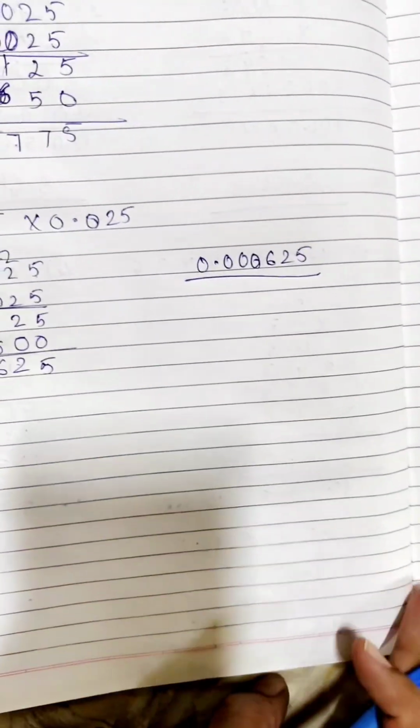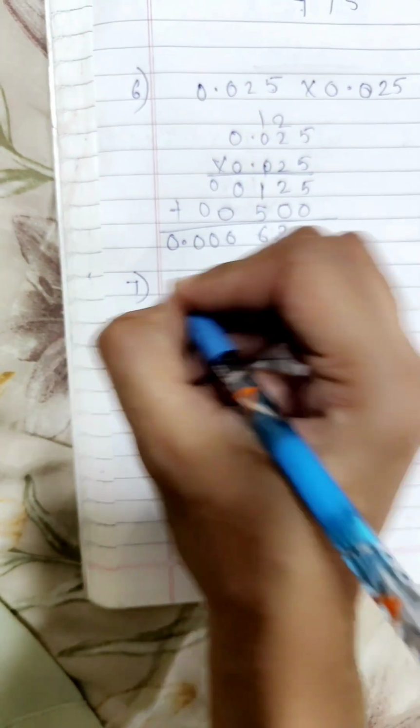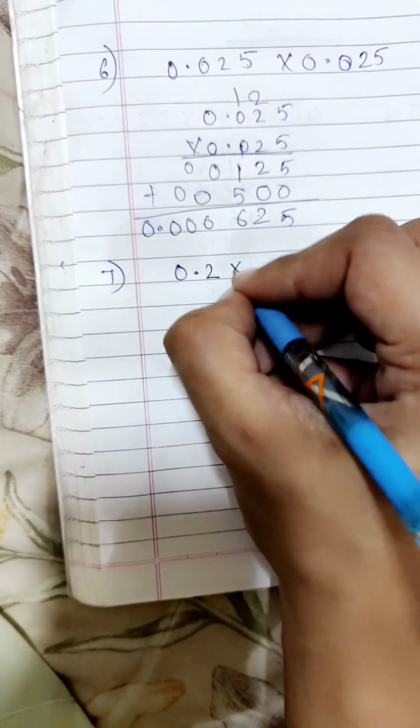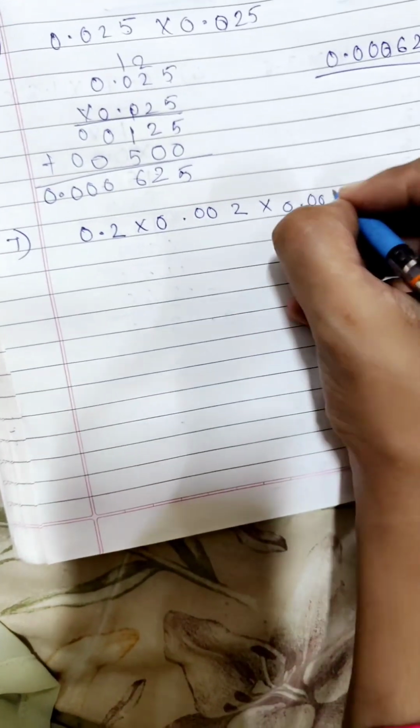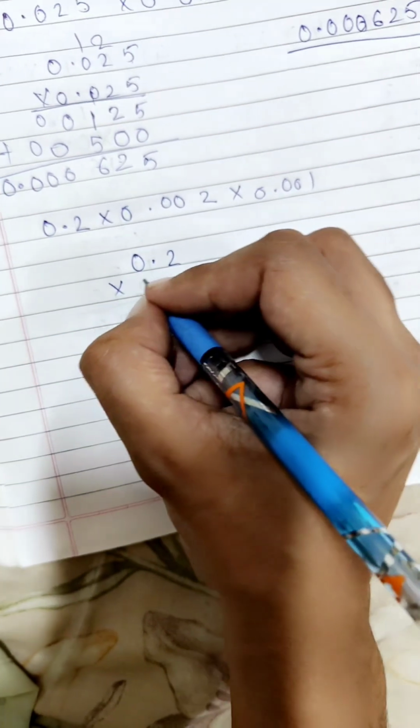Okay, now the seventh question is 0.2 into 0.002 into 0.001. So we'll write it.